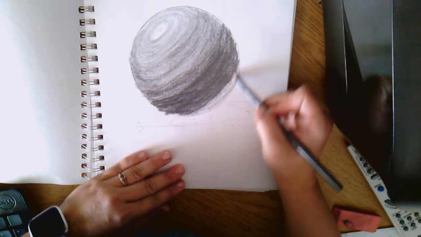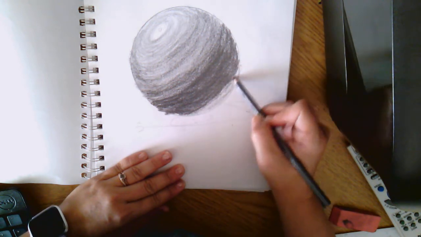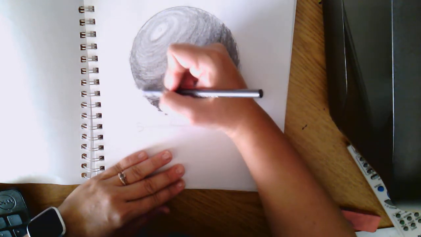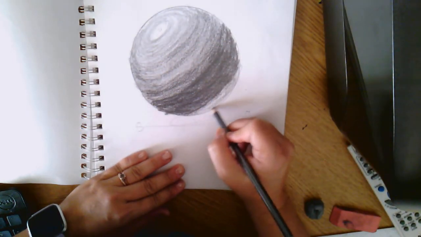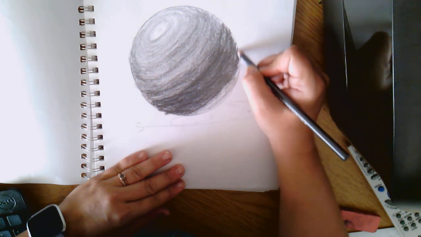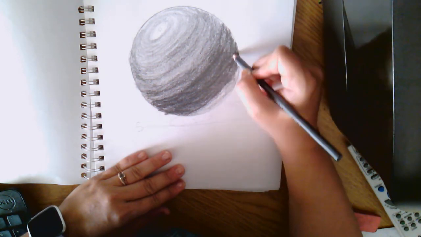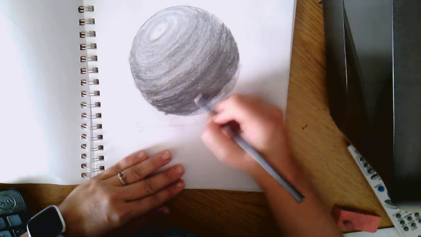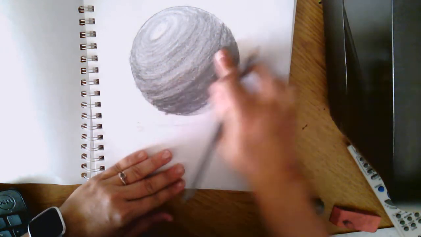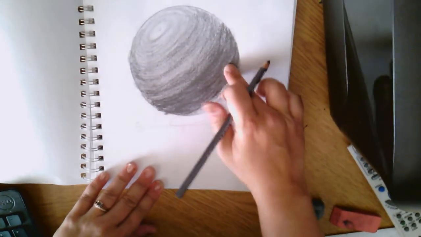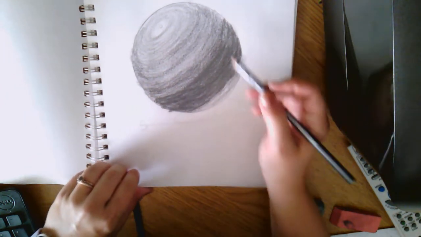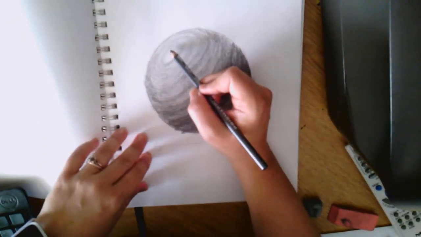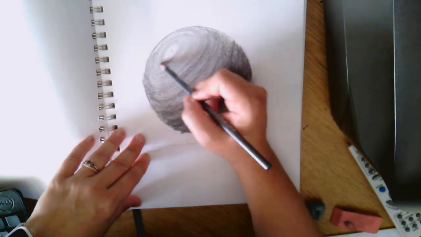Back down to the 3 right here. I'm going to fill in some of these edges. Yeah, Ethan, if all you have is a regular pencil, go for it. It just won't be quite as dark as ours.